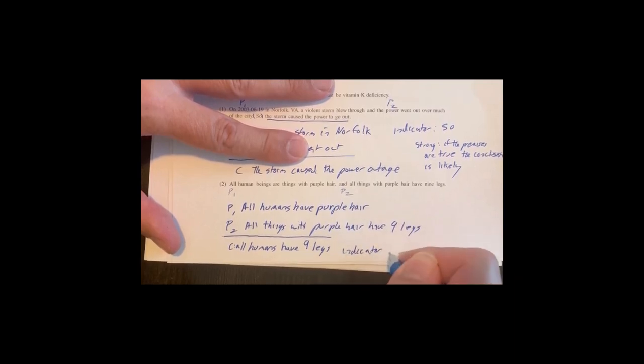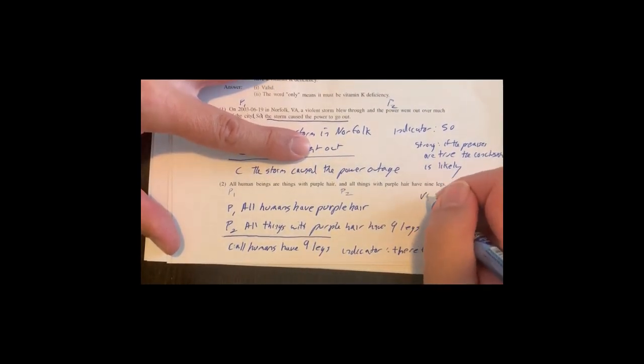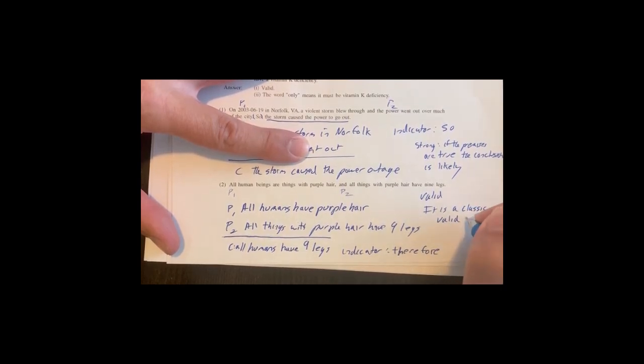Indicator, therefore, and this is clearly valid. It is a classic valid argument form.